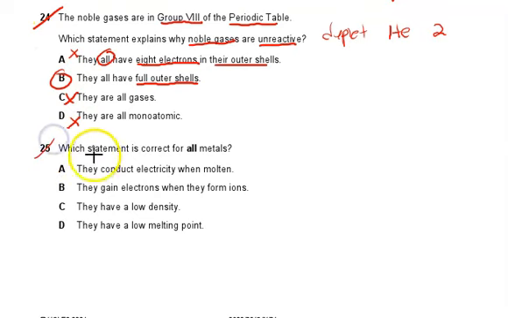Okay, 25. Which statement is correct for all metals? They conduct electricity when molten. Yes, correct. They gain electrons when they form ions. This is wrong, they will donate electrons. They have low density, wrong. Low melting point, also wrong. So they have high density and also high melting point. So your best answer here will be A.